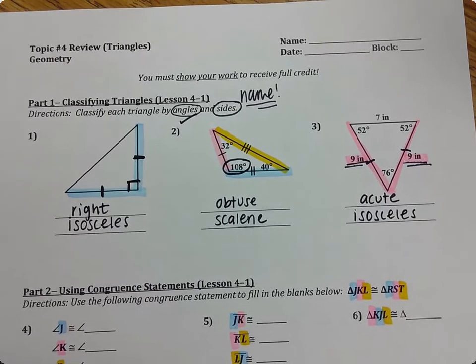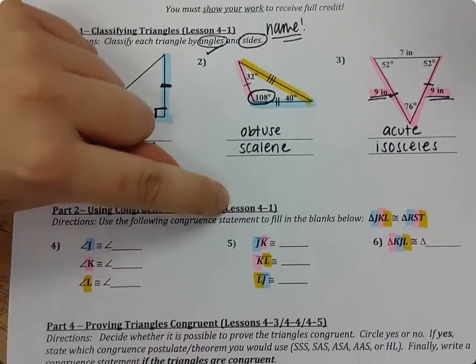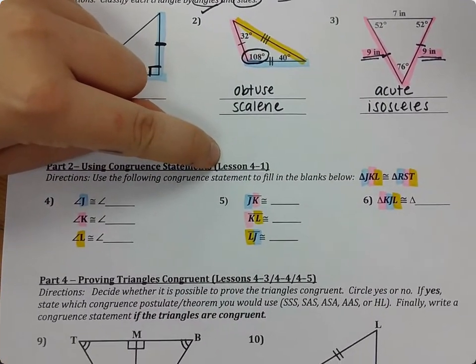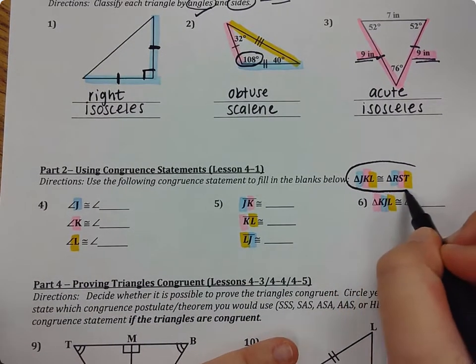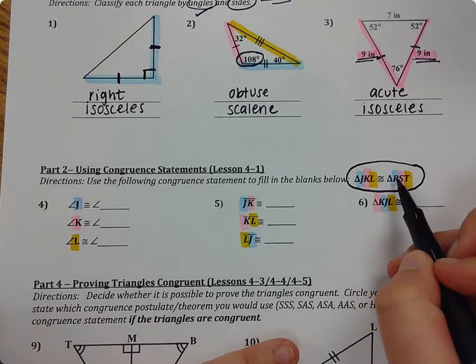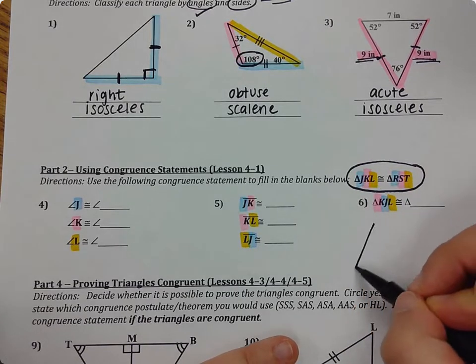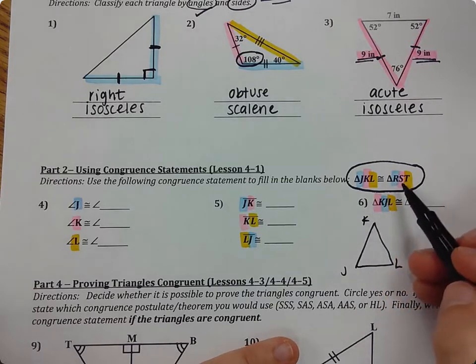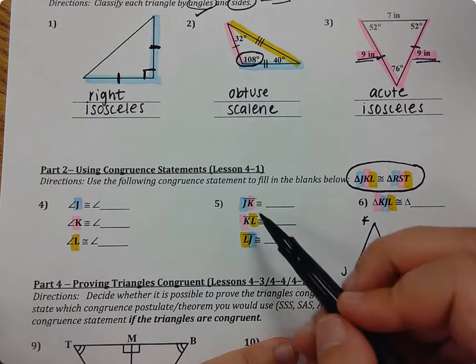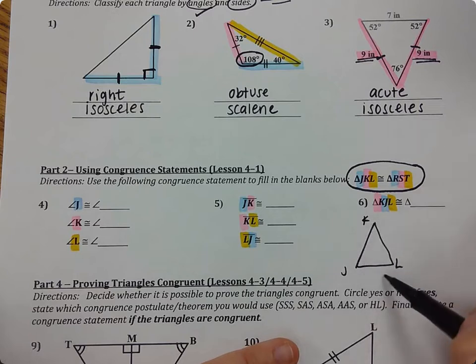The next thing we learned about in section 4.1 was our congruence statements. And I've color-coded my picture here because this statement over here holds a lot of information. We know that each of these letters represents an angle in our triangle, so we have a J and a K and an L. And then we can put the two letters together to form the three different side lengths.